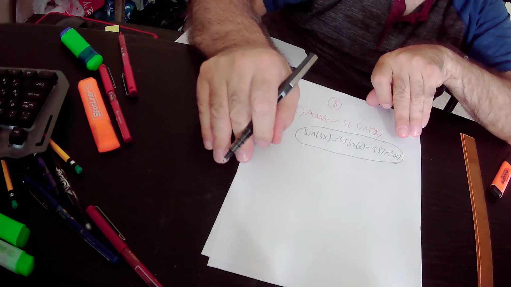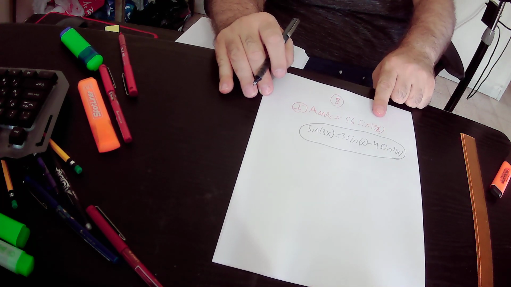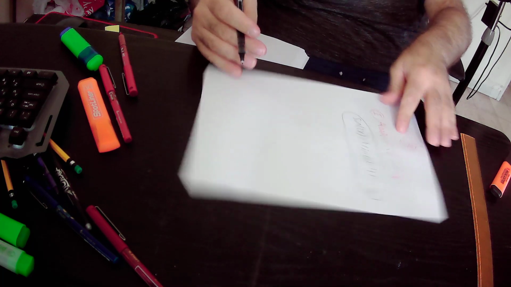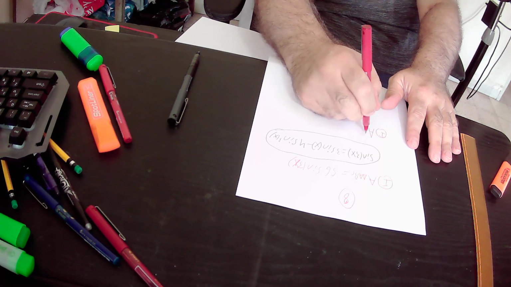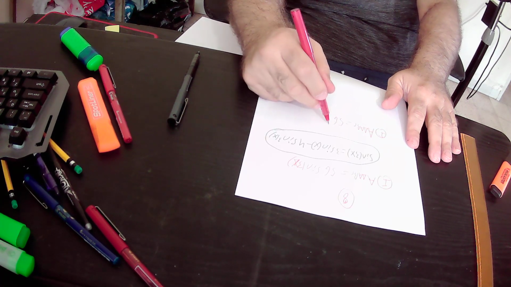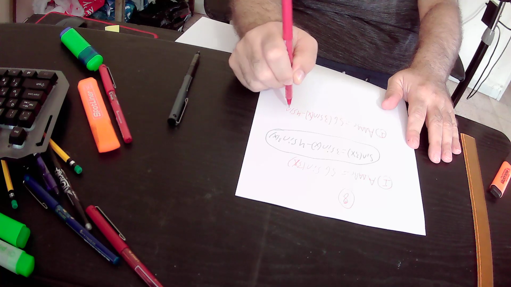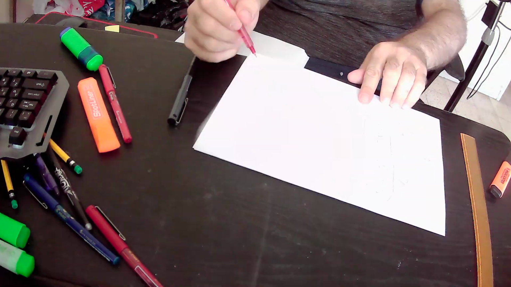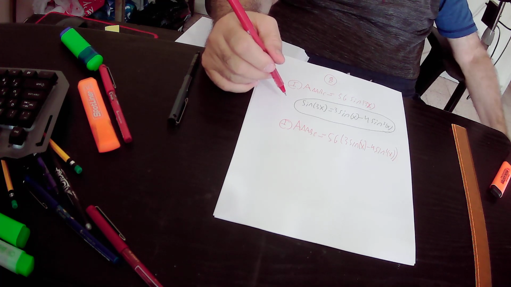So we can substitute sine 3x by this expression, and we get that the area of triangle ABC equals 56 times 3 sine x minus 4 sine cube x.